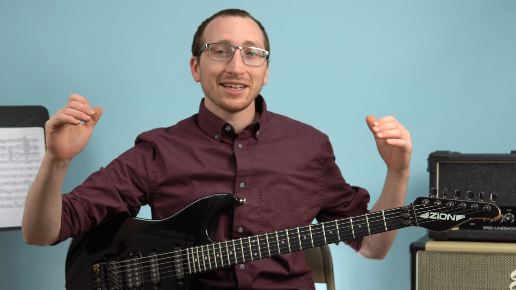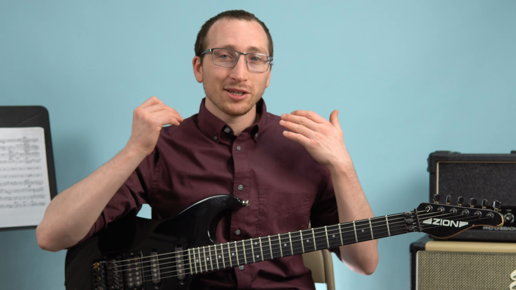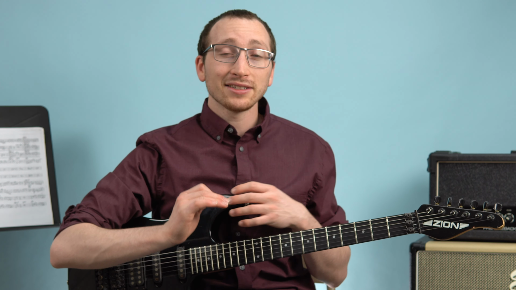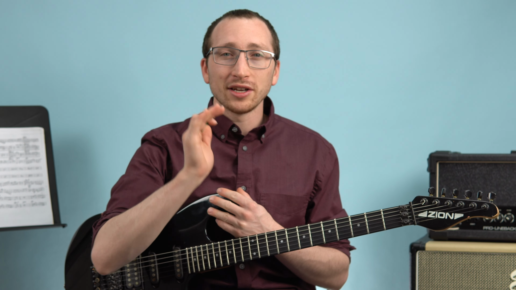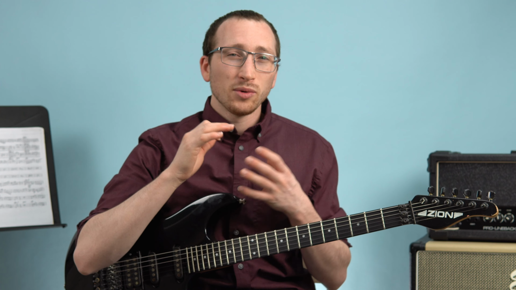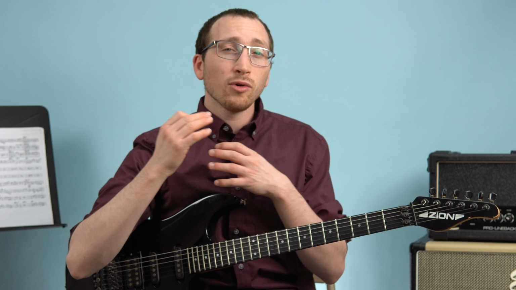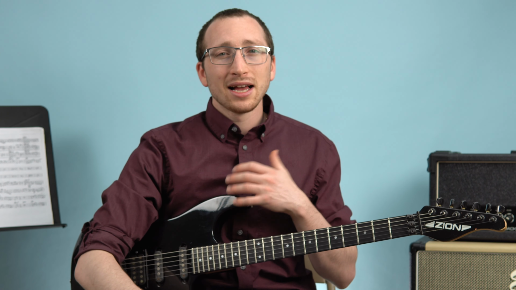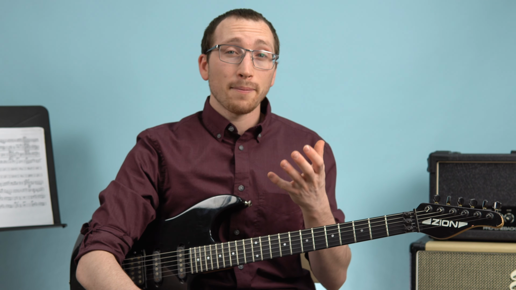Now it's important to note that scales and arpeggios aren't just always played going up and then down. A lot of times there's twists and turns in your phrase or your line within that scale or arpeggio to create a little more interesting line, a little more interesting melodic idea. A lot of times these are referred to as patterns.